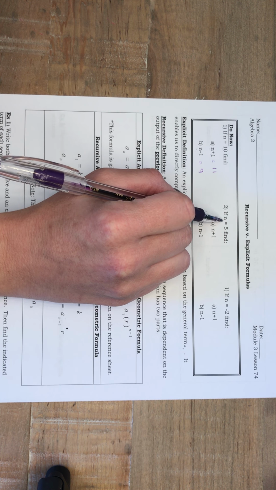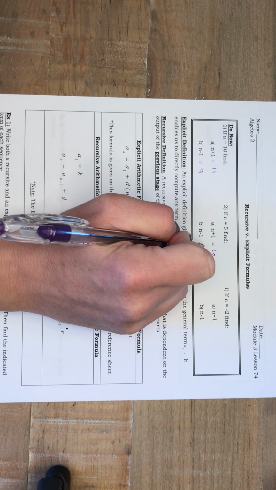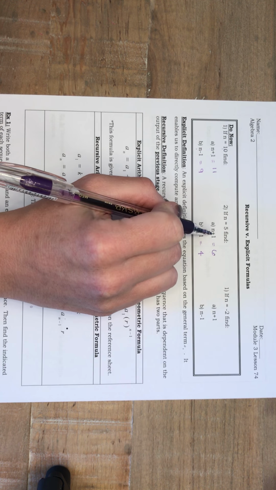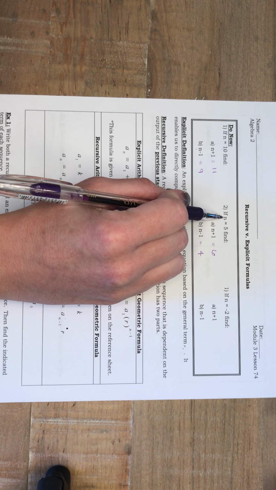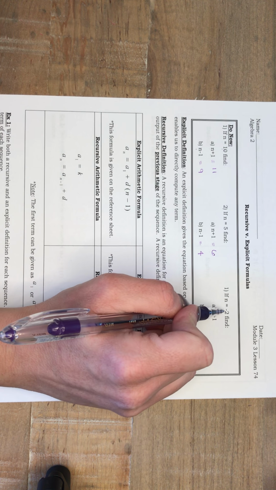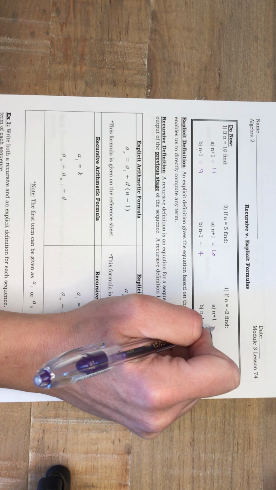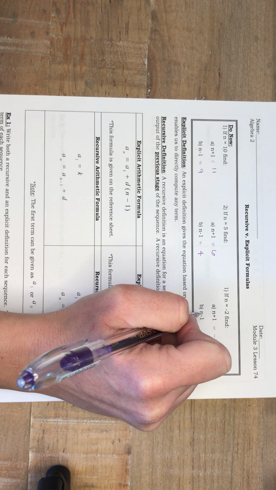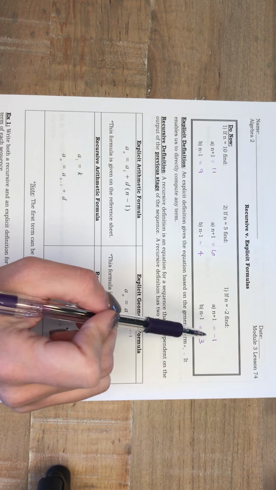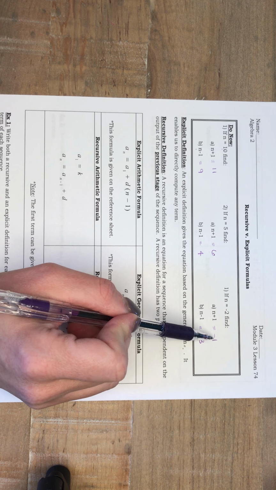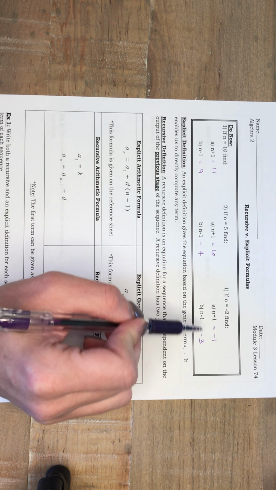So same thing here. If n is 5, n plus 1 is 6, and n minus 1 is 4. So n plus 1 is the number after n, and n minus 1 is the number before n. And then if n is negative 2, n plus 1 is negative 2 plus 1, so that's negative 1. And then n minus 1 is negative 2 minus 1, which is negative 3. And again, n plus 1 is the number after, think of the number line for negative numbers, and n minus 1 is the number before it.